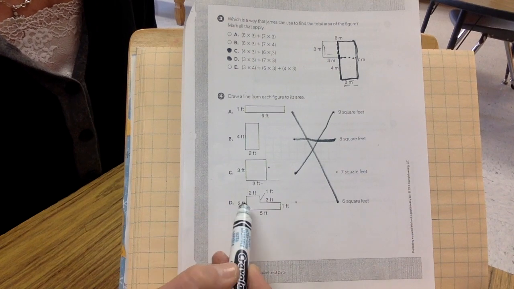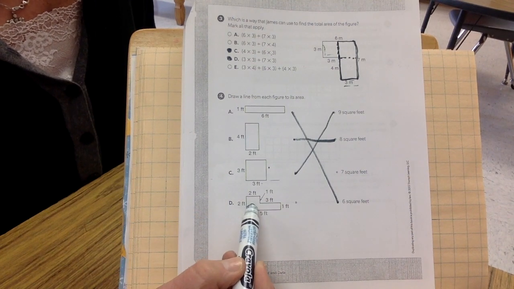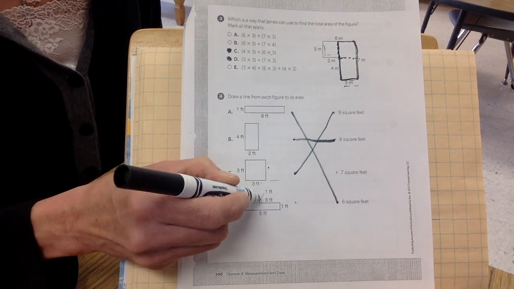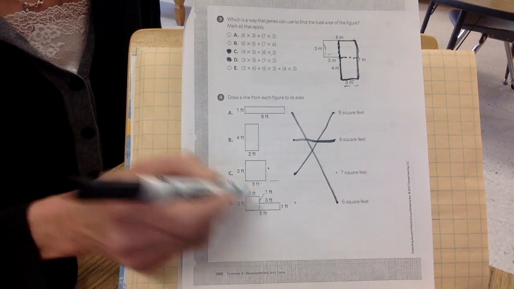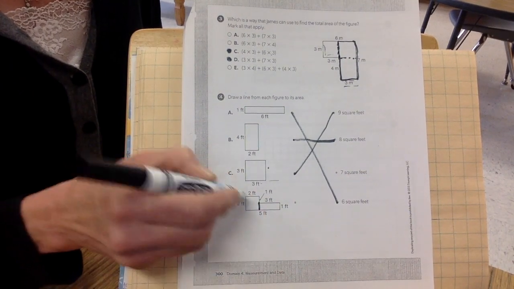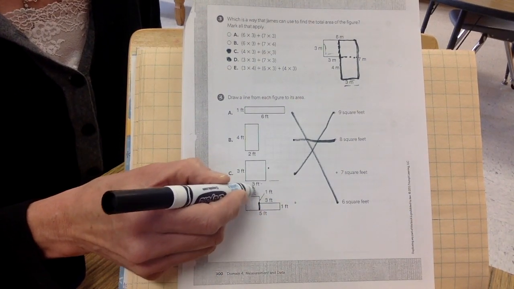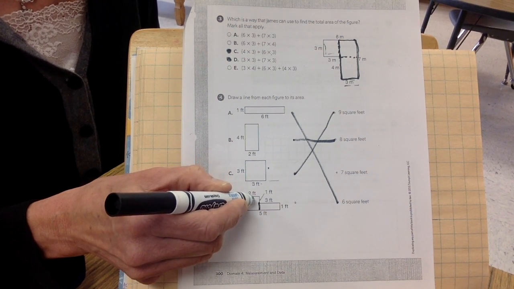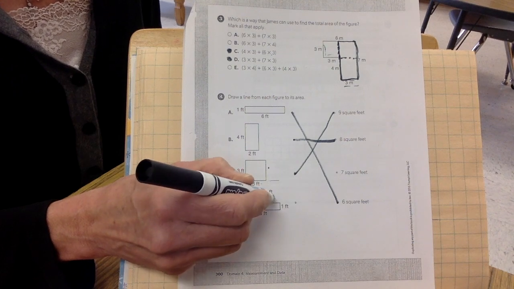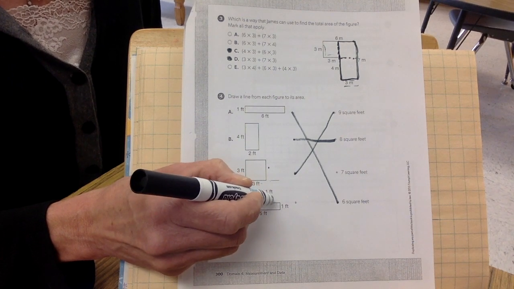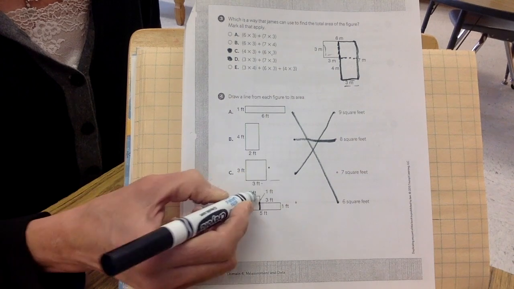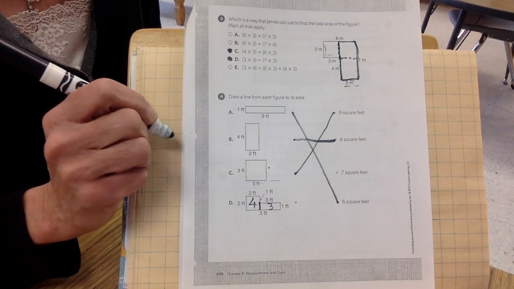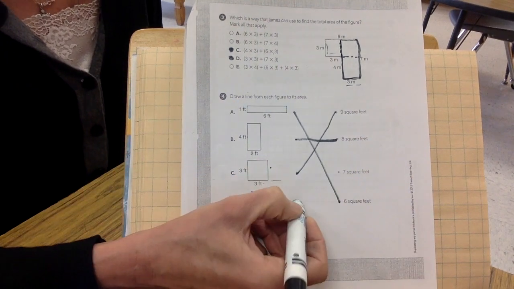And D, this one's a little harder, but guess what? It's got to be 7 because that's all that's left. Let's just prove it. If you split it right here, you get a square, and it's 2 times 2, length times width, which is 4. And then you get a rectangle over here, 3 for the length times 1, that's 3. So if this is 4 and this is 3, does that make 7? Yes, it does.